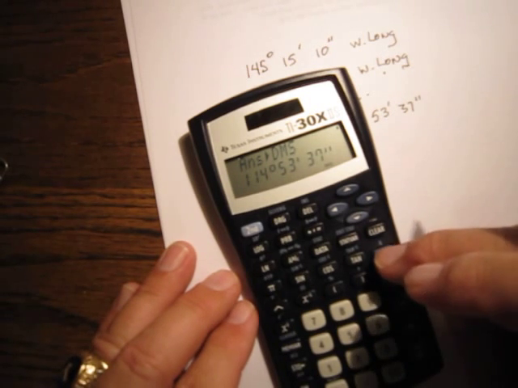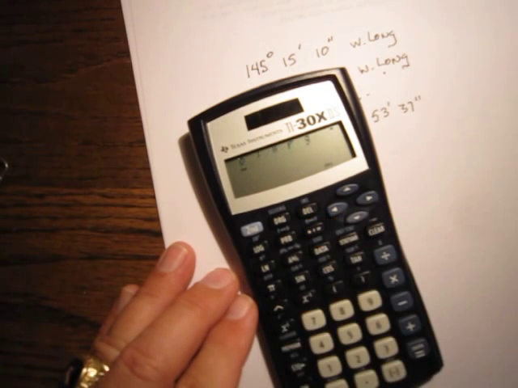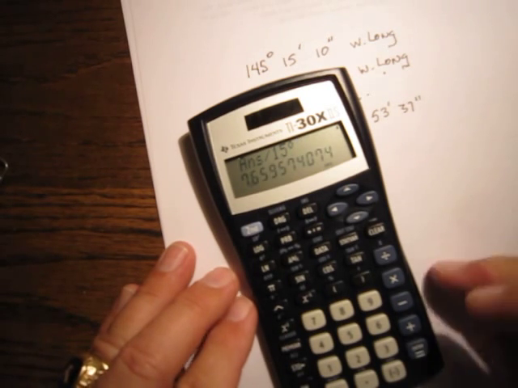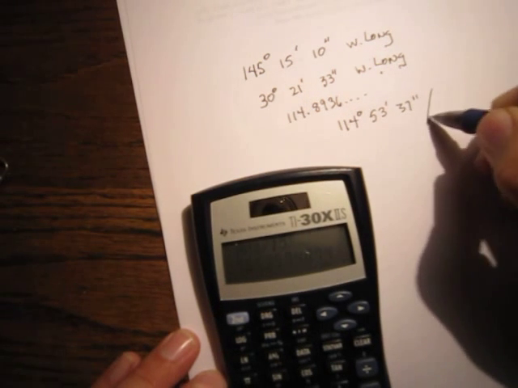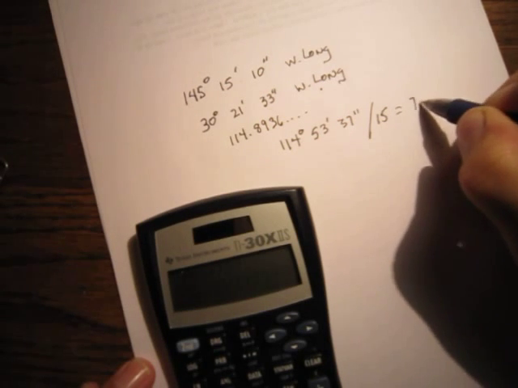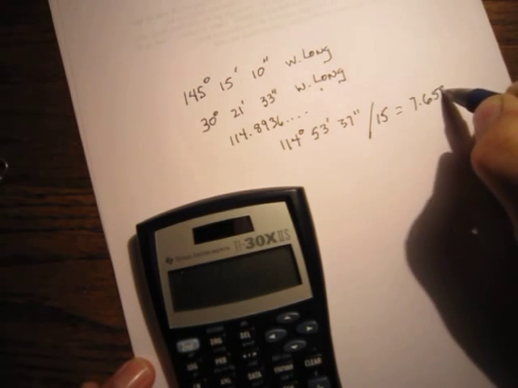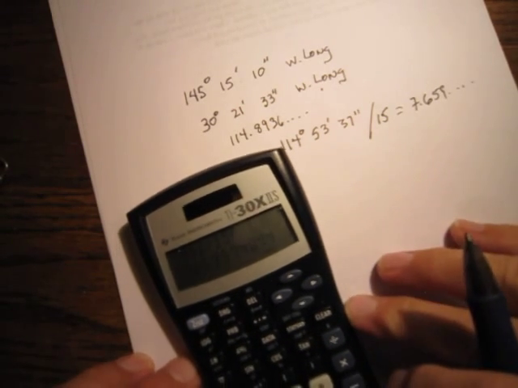All right, I divide by 15 and I hit the degree, and then I hit enter. Hit enter one more time, and it says the answer is 7.659 and so on. That means 7 hours and something.